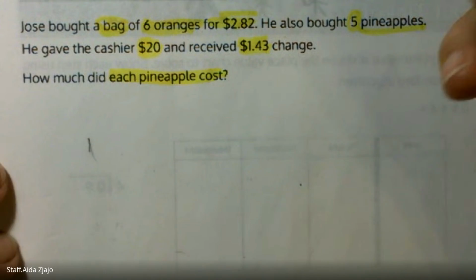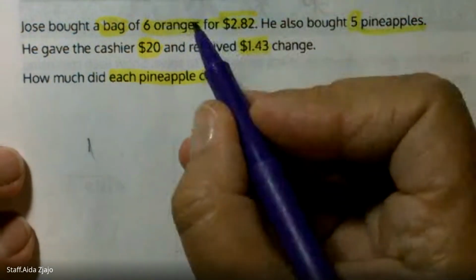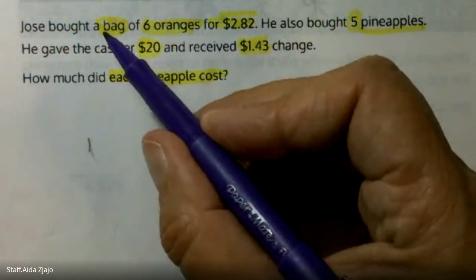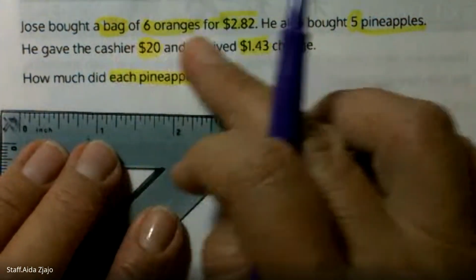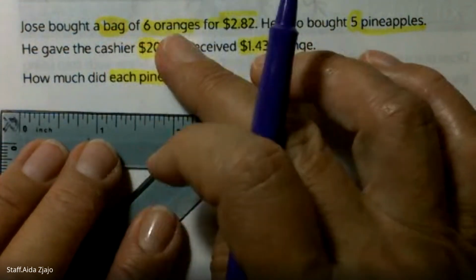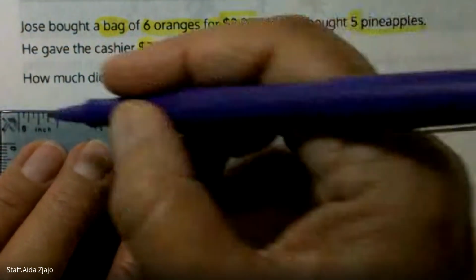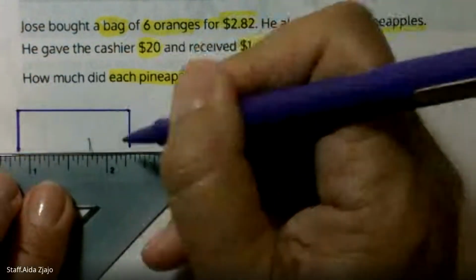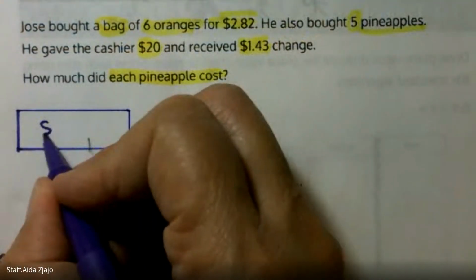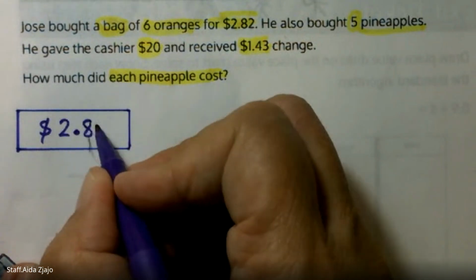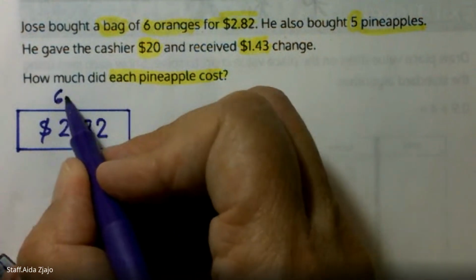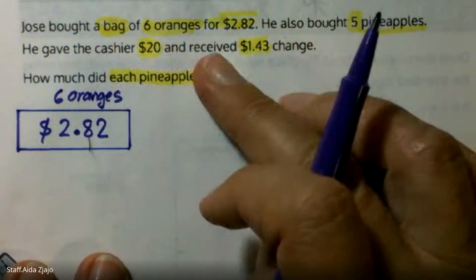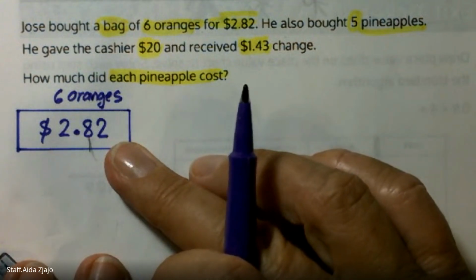So when we think about how to solve this problem, let's see. He bought 6 oranges in a bag. That means it's not that one orange costs $2.80. No, it's six of them in a bag. And if I take the tape diagram, this represents the bag of 6 oranges, and that is $2.82. Okay, that's what the story says. He bought the 6 oranges for $2.82.